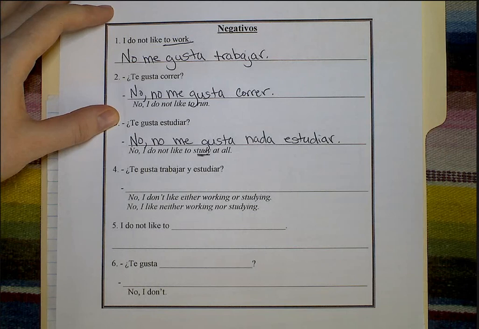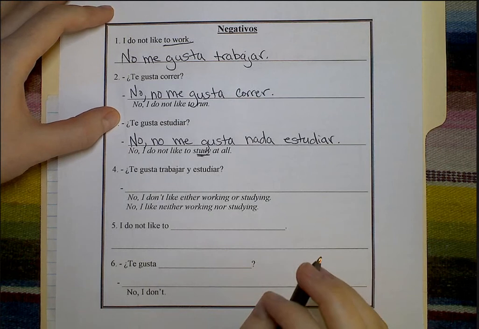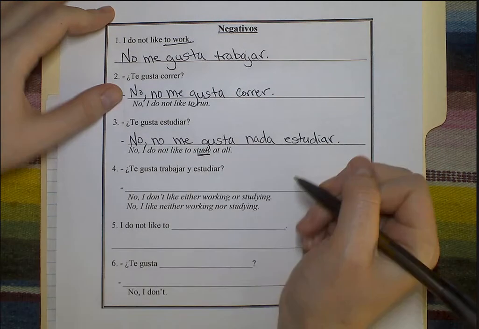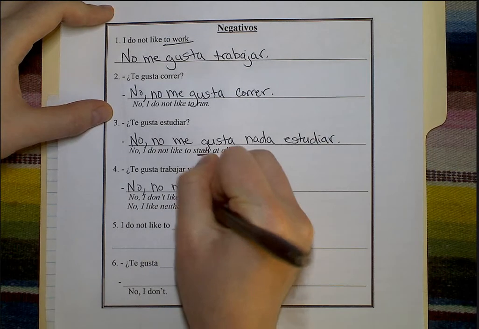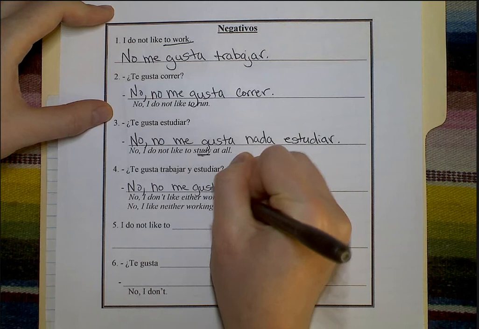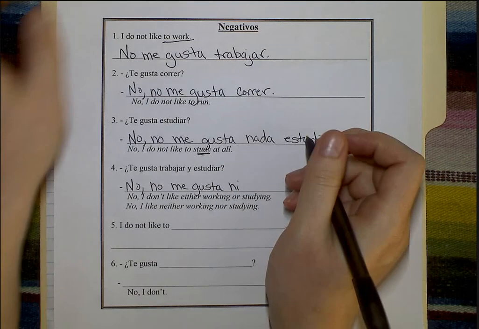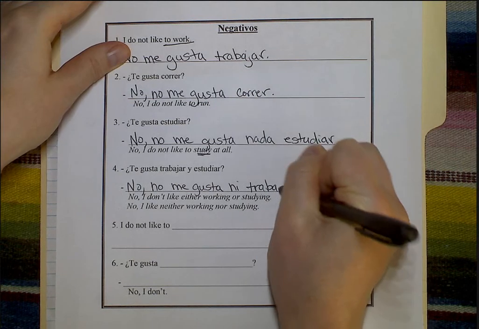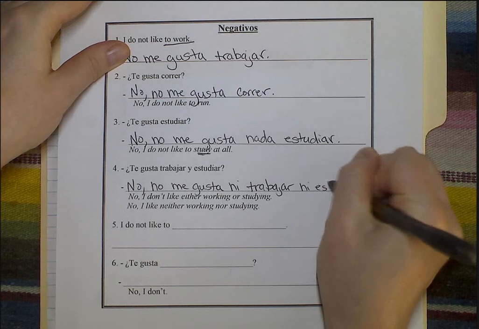Número 4, te gusta trabajar y estudiar. Do you like to work and study? So we're going to say we don't like either one of these things. So we're going to say, no, no me gusta ni, so we're going to use the neither nor. No me gusta ni trabajar ni estudiar.